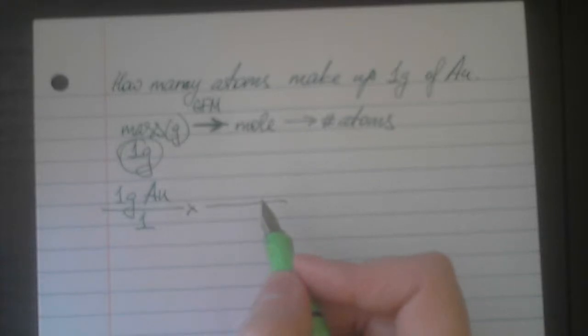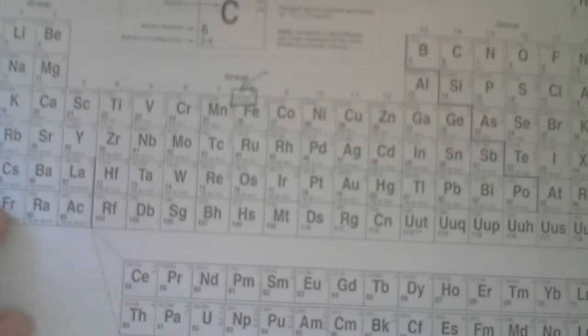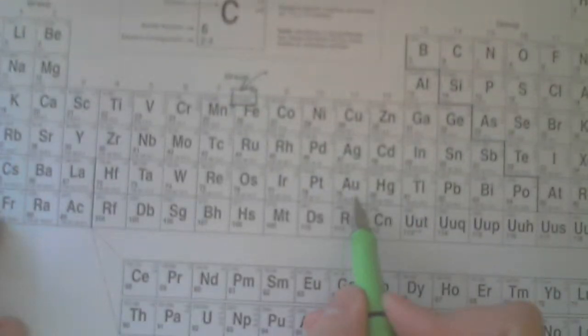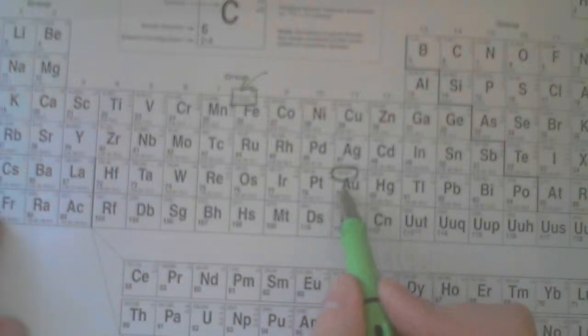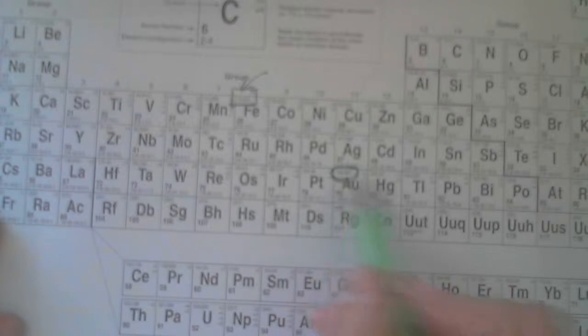We find it on the periodic table. Our periodic table is here. Gold is right here, and its gram formula mass, its molar mass, is 197, I think.